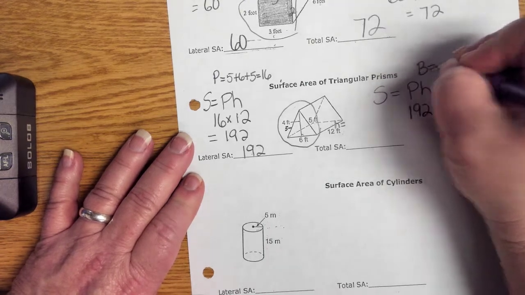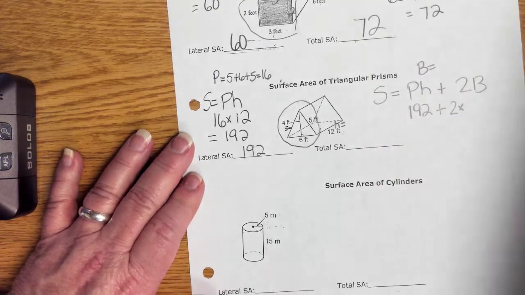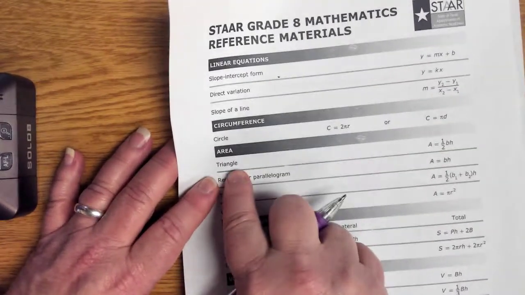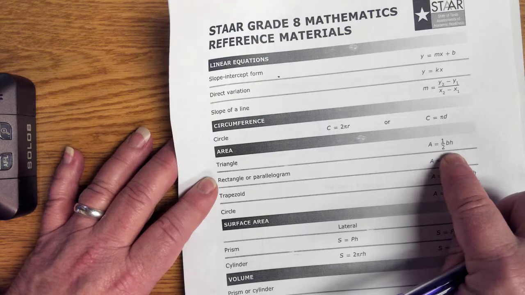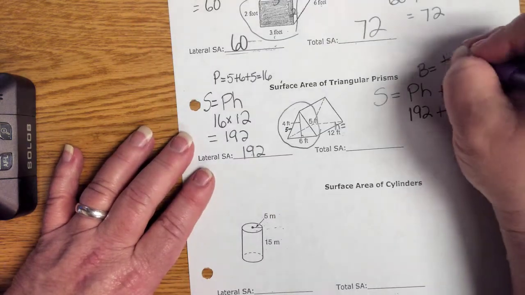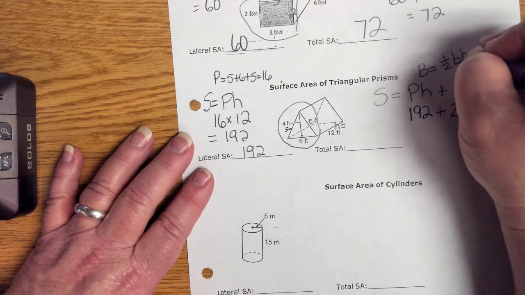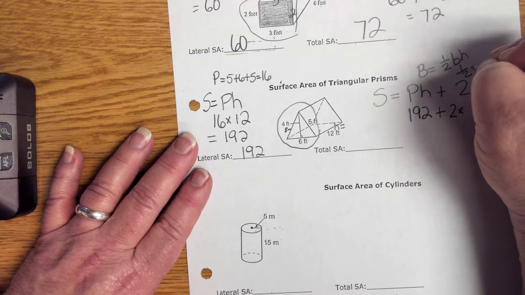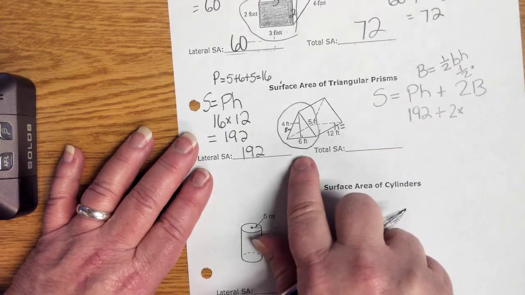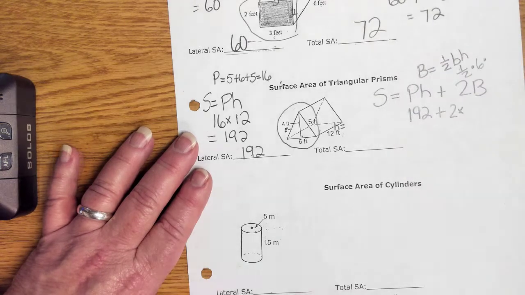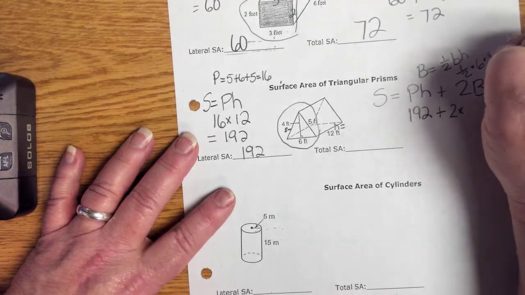Big B is the area of a triangle, and if you'll go to your area formula chart, a triangle is 1/2 times little b times h. I got the 1/2 down, I know that. What's my base on this triangle? 6. And what is the height on that triangle? 4. That's where the 4 comes in.